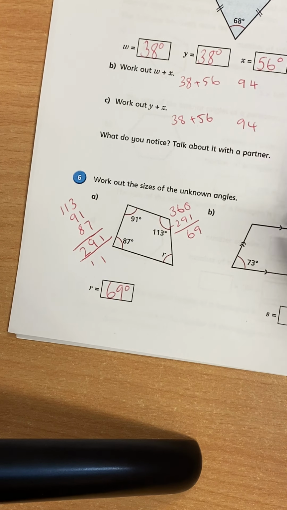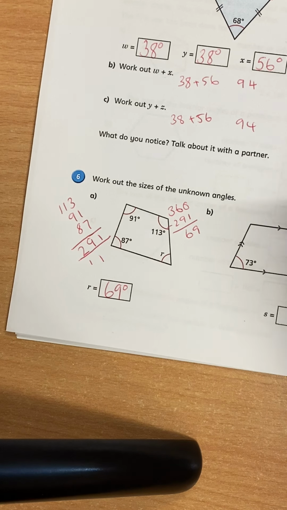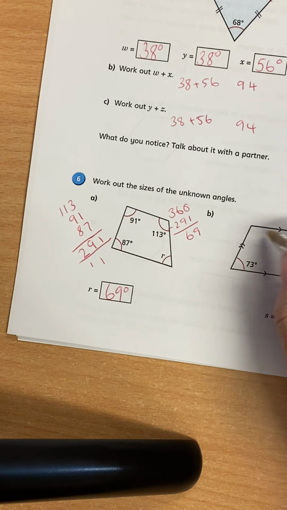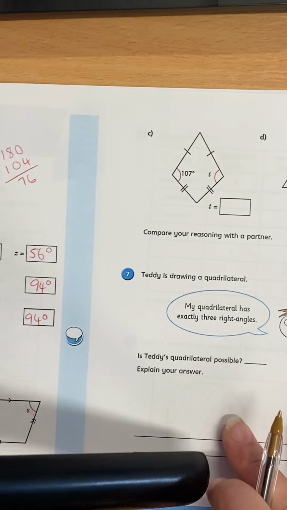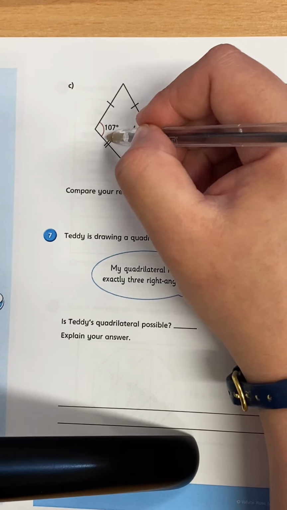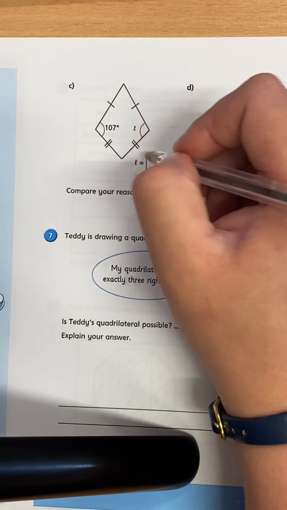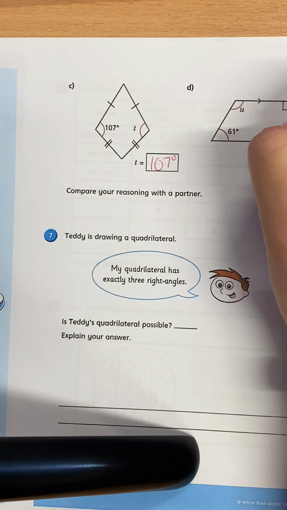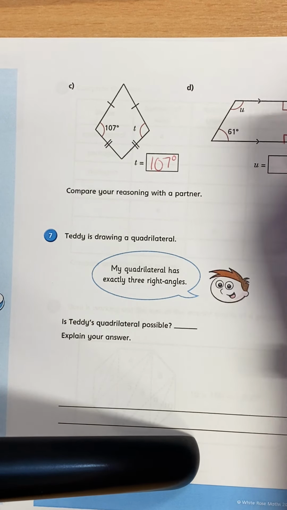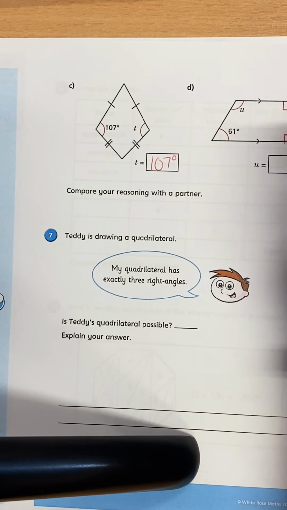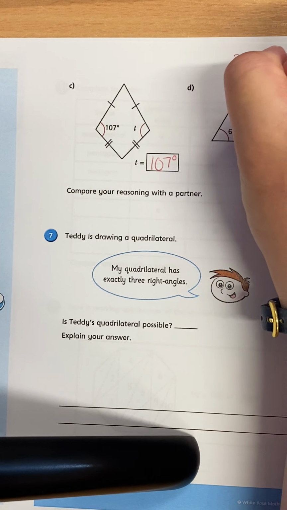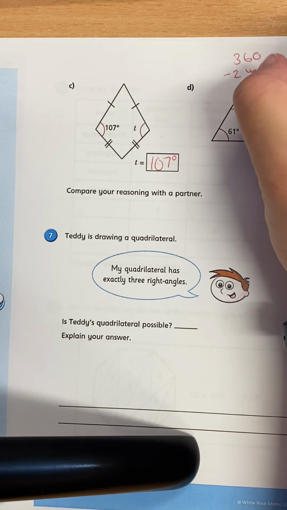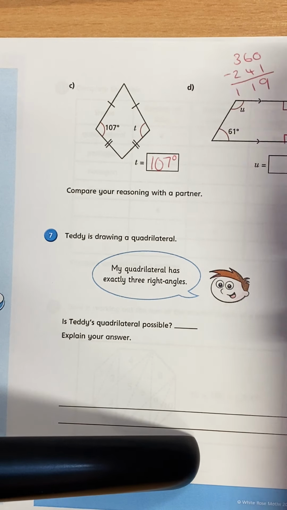Again, we looked at this one earlier, okay, and we decided that opposite angles would be equal. So I know that S is 73 degrees in a parallelogram. Again, this is the kite. And we worked out earlier that they were equal, so T is 107 degrees. And here we've got another right angle. So we've got 2 lots of 90 is 180, plus the 61, so it's 241. So 360 minus 241 leaves me with 119. U is 119 degrees.